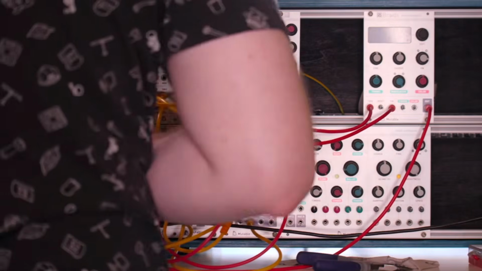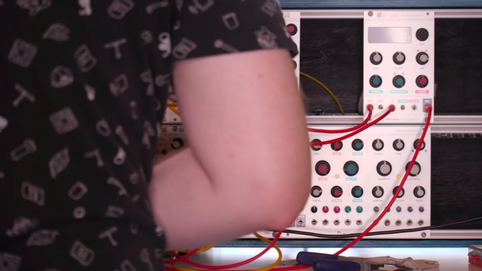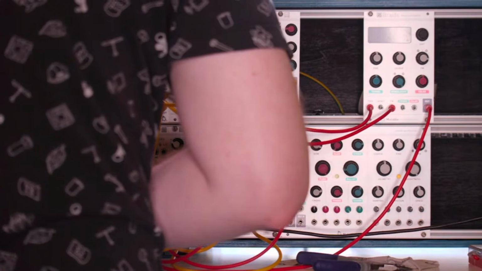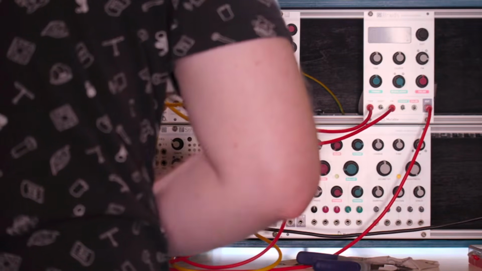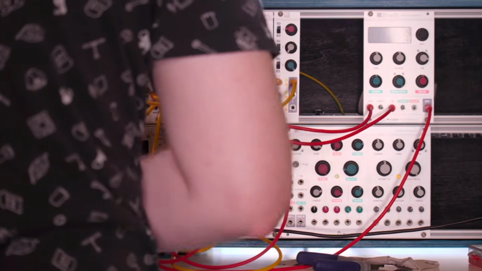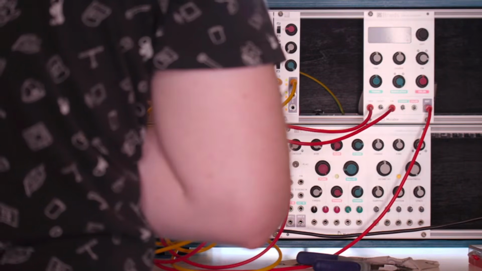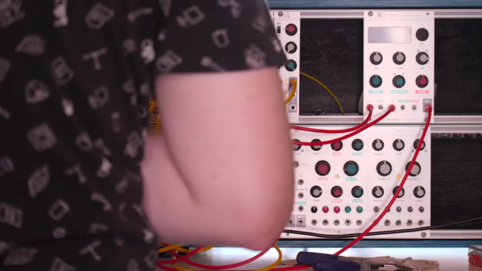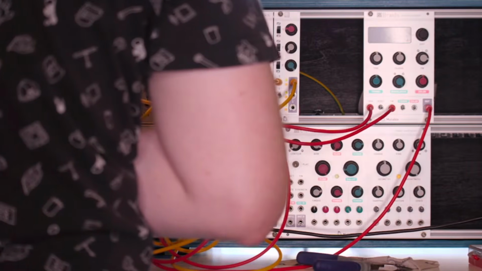Test, test. Just sounds a little phasey because there's two sources. Looks like I haven't fixed it. So maybe for the next stream I'll make sure it works okay.